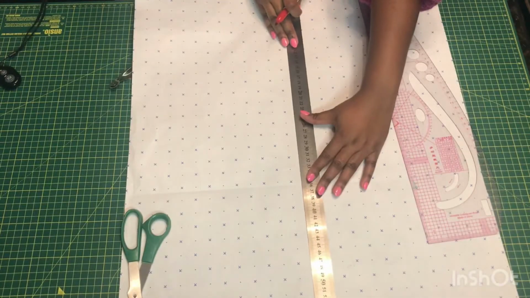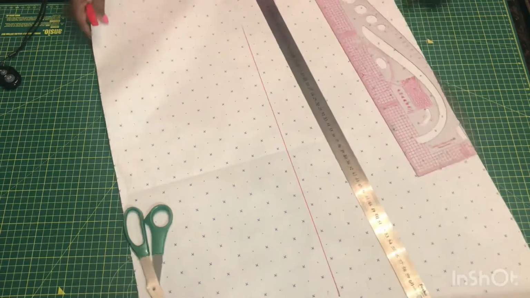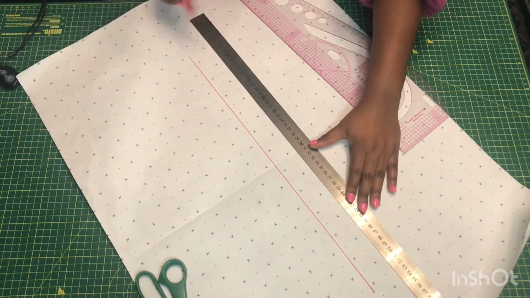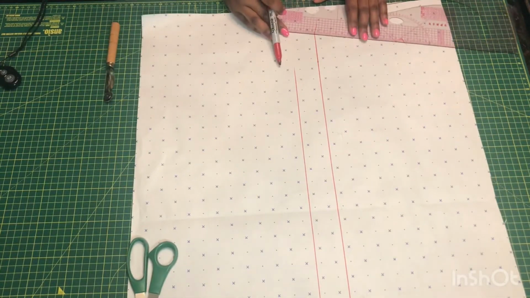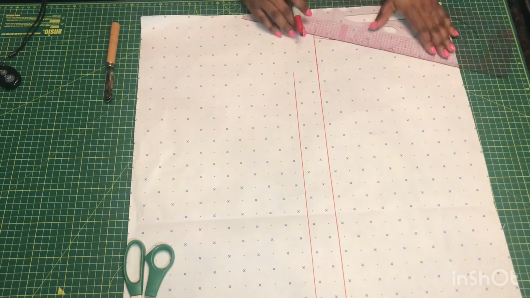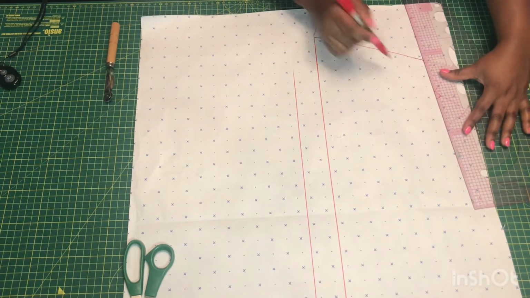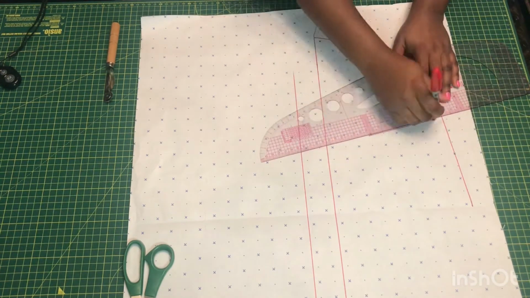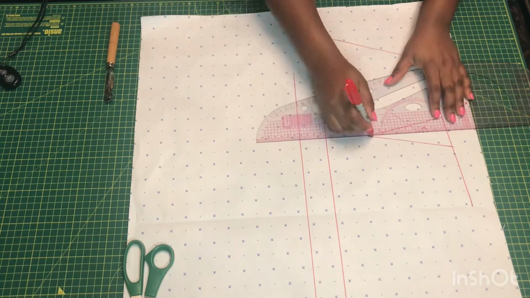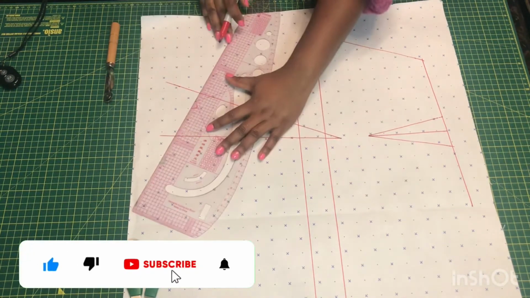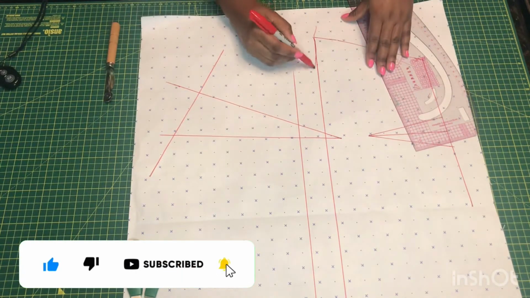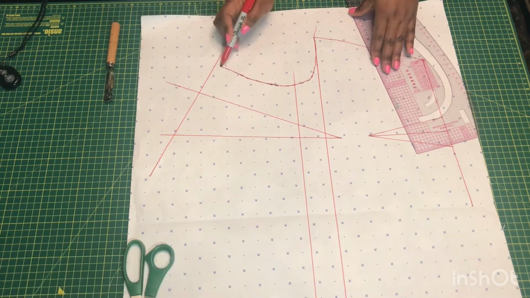So the first thing we're going to do is work on the front pattern. I'm just drawing out the lines that I had traced out from my basic bodies. Remember, I said that when you're working with an asymmetrical pattern, you have two pattern pieces of each side. So you have two of the front, two of the back.